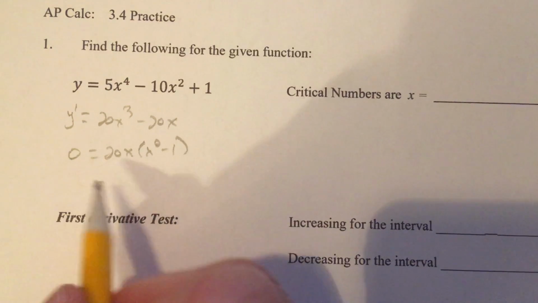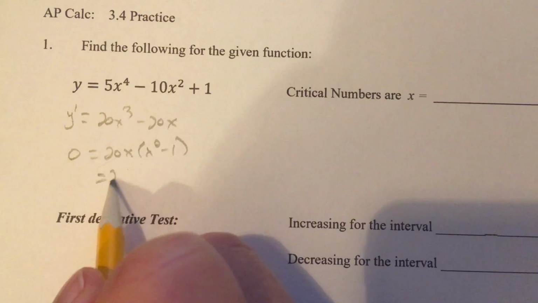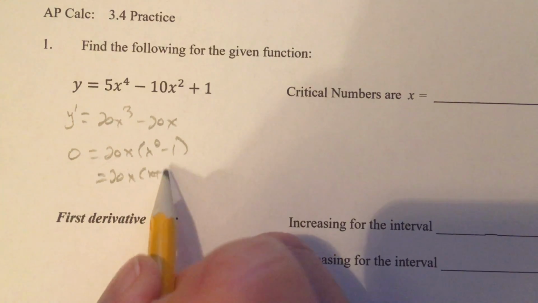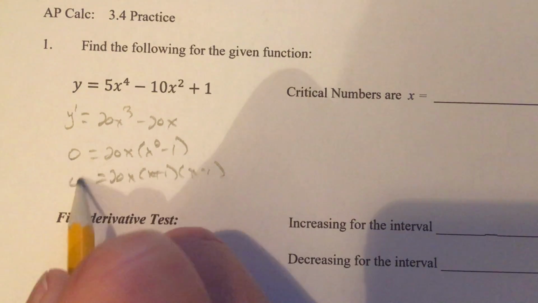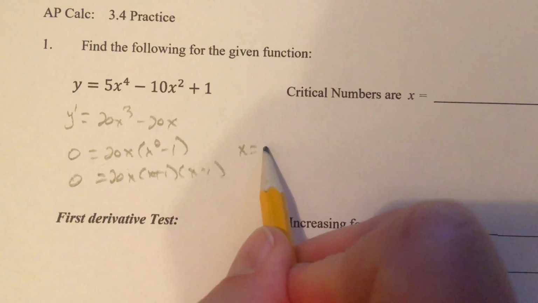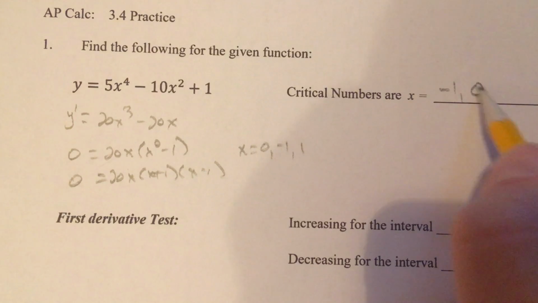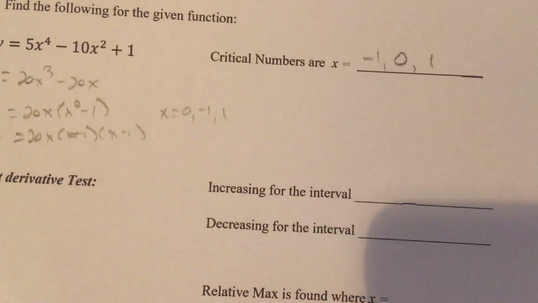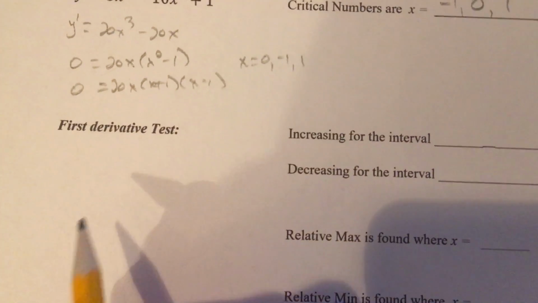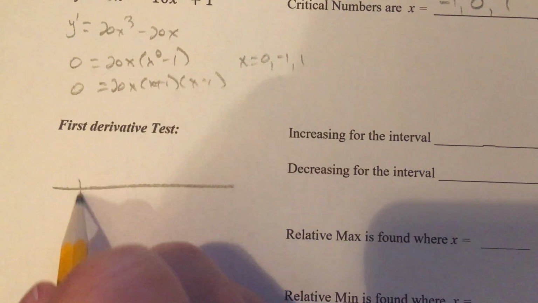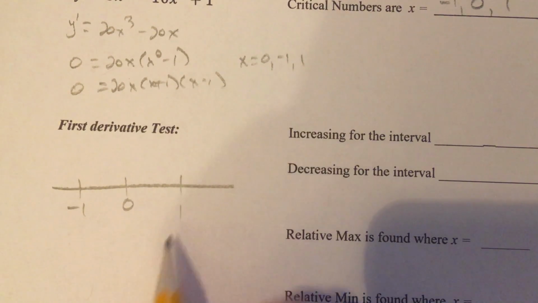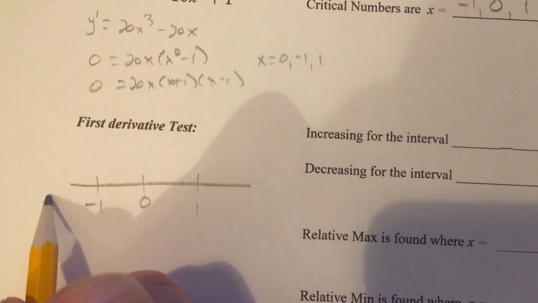I get 20x times x squared minus 1, which is 20x times (x plus 1)(x minus 1). And so that means when x is 0, negative 1, and 1, those are our critical numbers. Okay. Now, as far as when we are increasing or decreasing, what we need to do is test those intervals and see when the derivative is positive or negative.